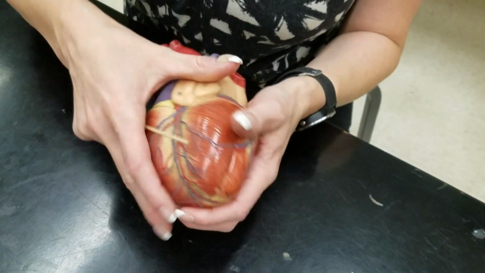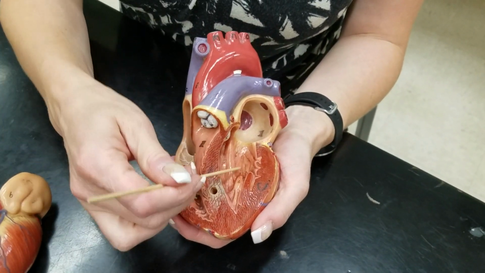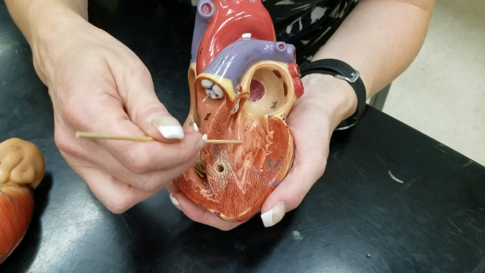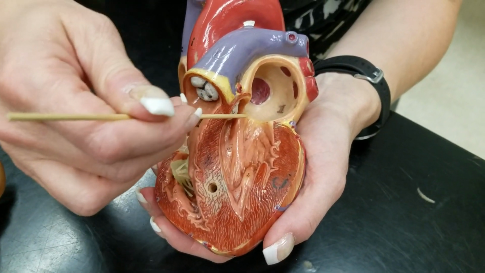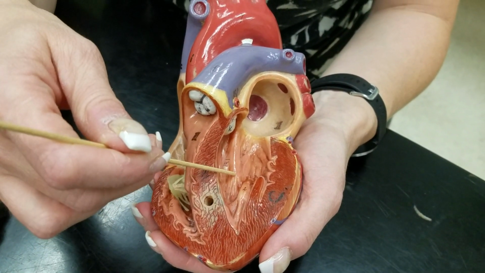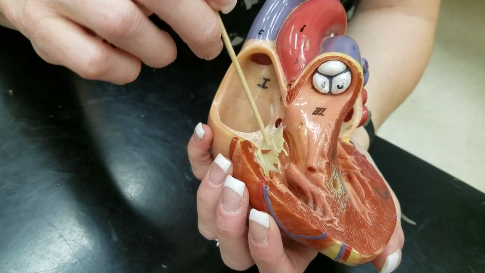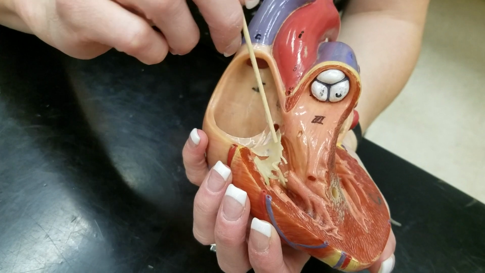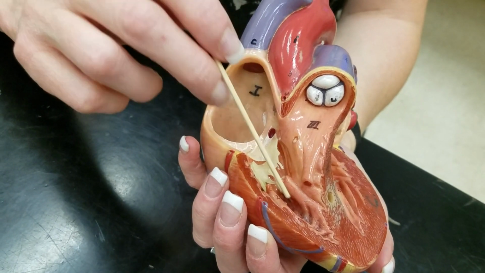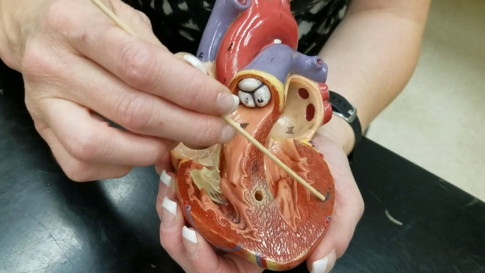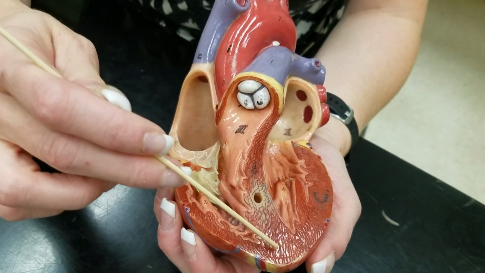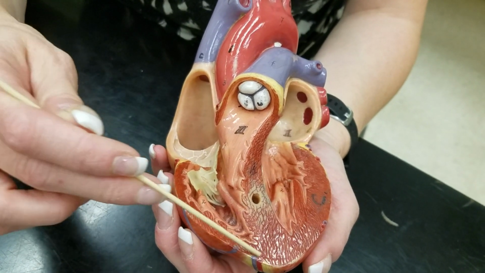And then for layers, if I remove the front cover, anything that the blood touches on the inside of the heart, the lining on the inside of the heart, is called the endocardium. So the papillary muscles, the chordae tendineae, the cusps of the mitral valve, all of those structures are covered in endocardium. The myocardium is the cardiac muscle tissue. That's the middle layer of the wall of the heart.